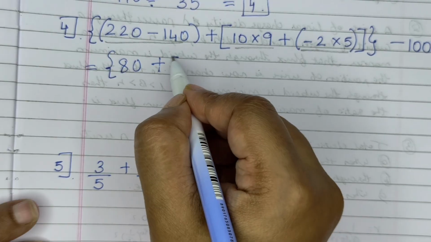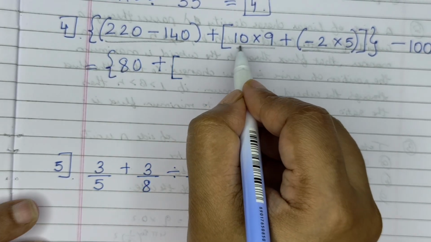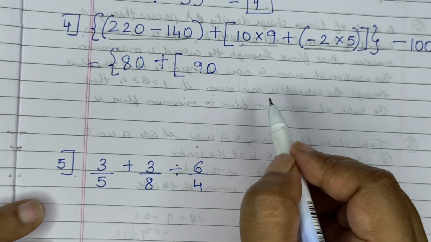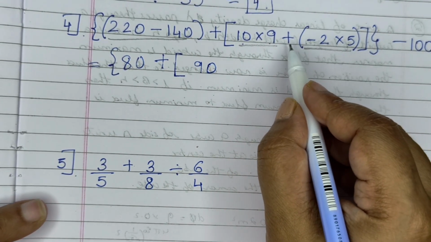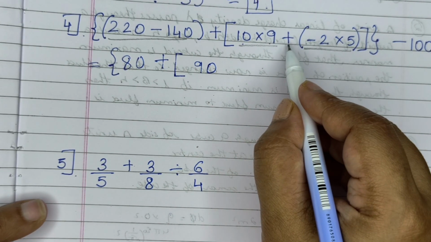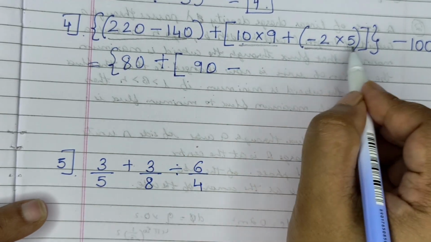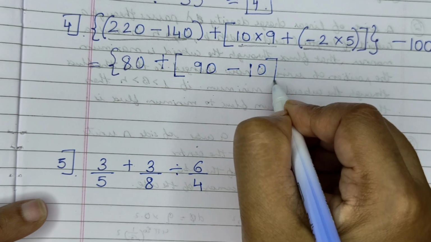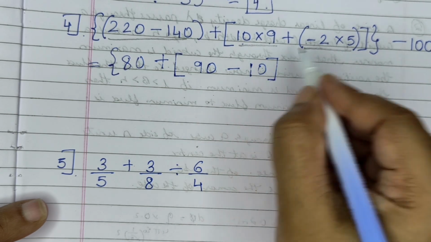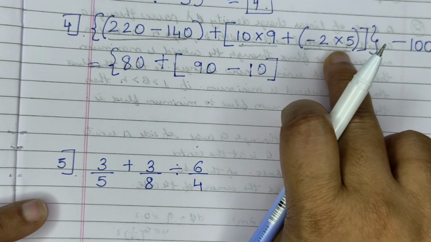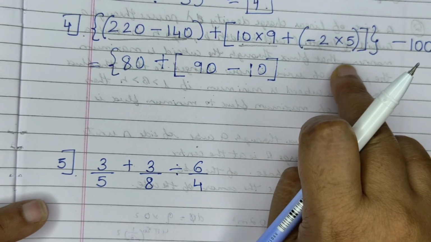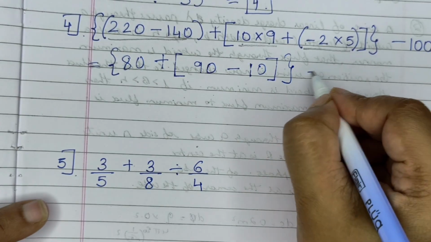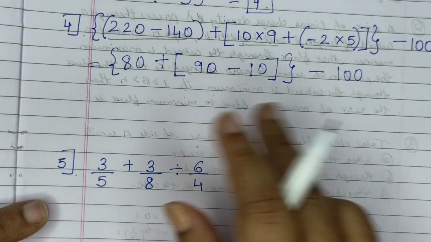Then you put this square bracket here as it is. 10 9s are 90. Okay, 10 9s are 90. Then be careful when there is a minus sign. Now see, there is a minus sign here. So just don't write plus into minus, and then solve this bracket. 2 5s are 10. Okay, understood? And then close this bracket here. After closing this bracket, we solve the inner bracket. 2 5s are 10. That is the round bracket. Okay, so put the square bracket and the curly bracket as it is. Minus 100 also will be as it is.